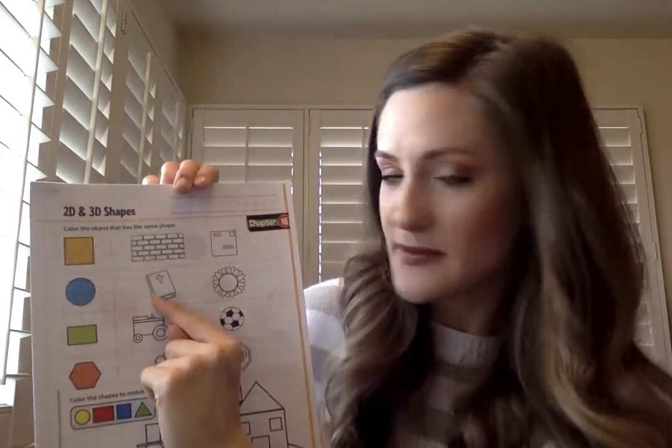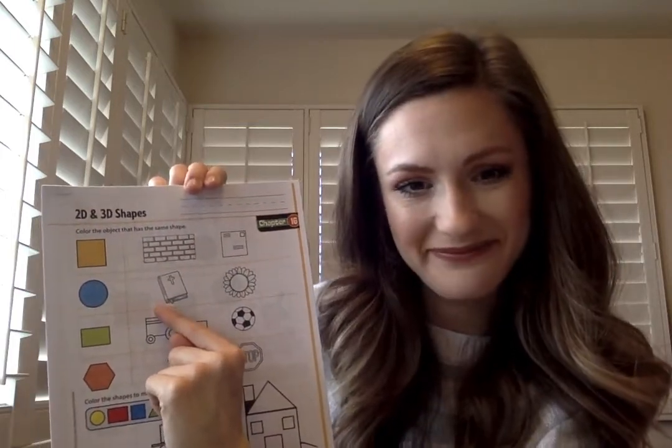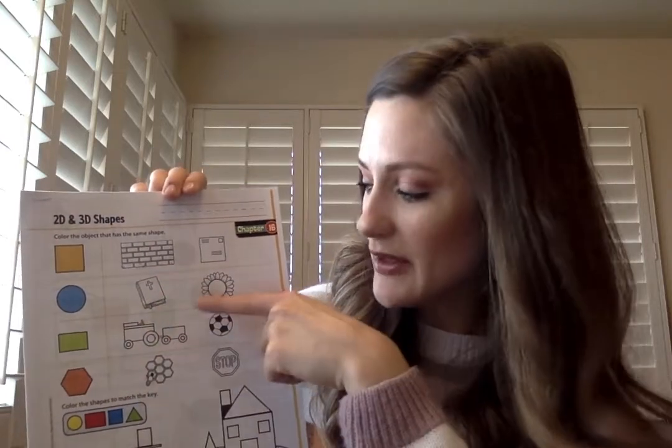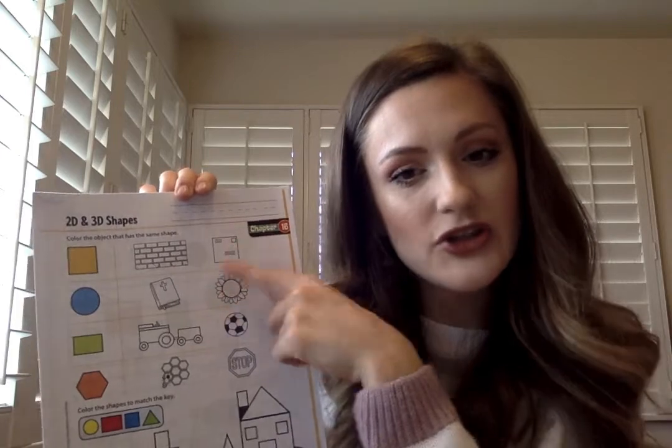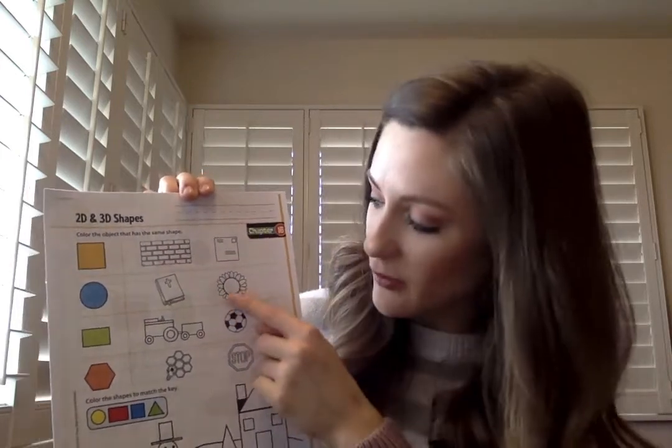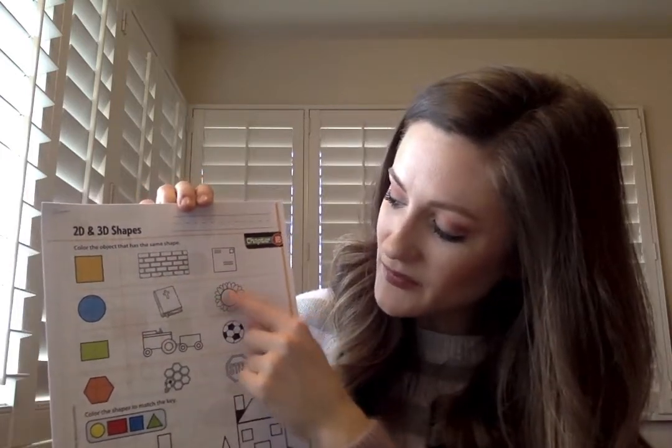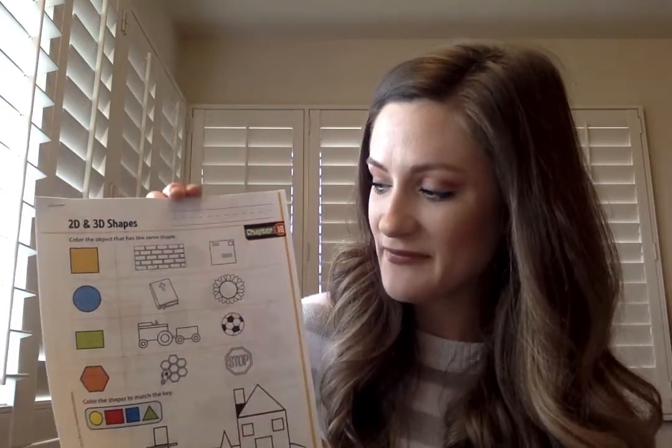We've got, what is this shape called? That's right, it's a circle. Let's go ahead and see. Is this Bible a circle? No, it's not. What about this flower? Is that in the shape of a circle? Yeah, it is. So go ahead and color that flower for me. Right in the middle, there's that circle. So go ahead and color that circle on the inside.